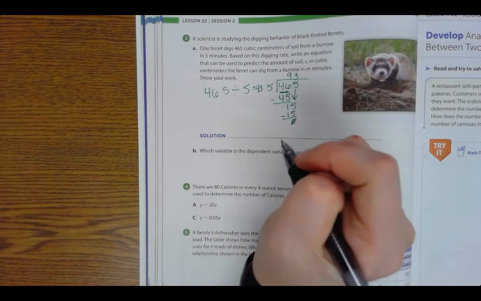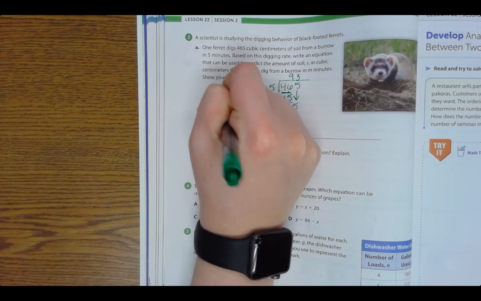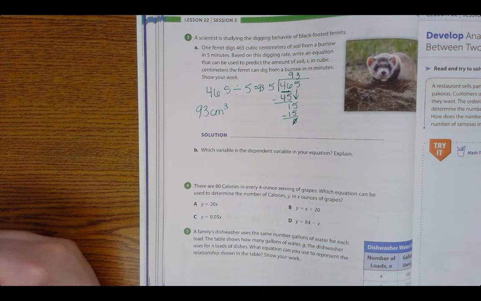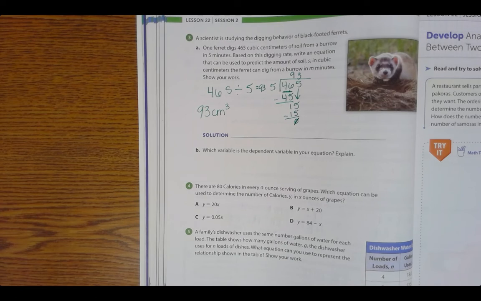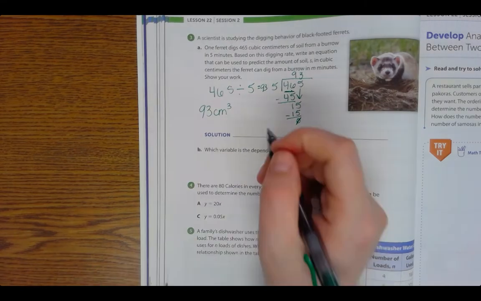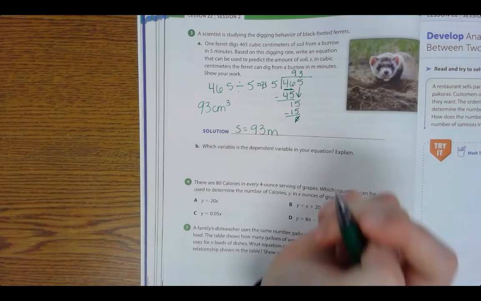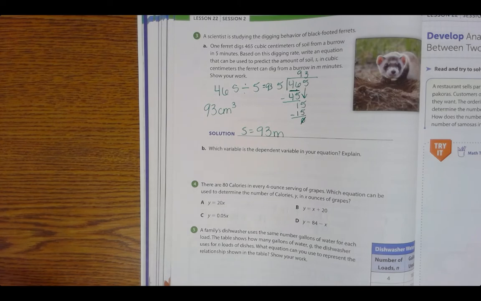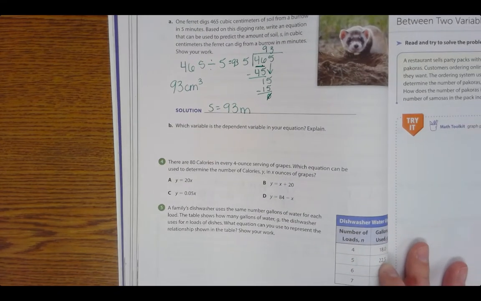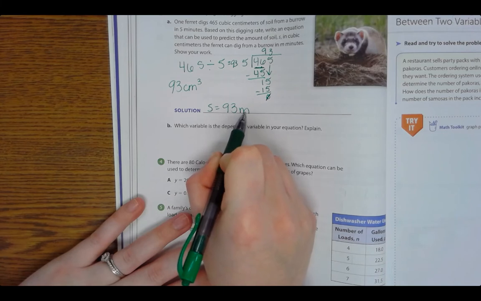So how would we write that? 93 cubic centimeters. The amount of soil in cubic centimeters equals the unit rate times the time in minutes. So we could write S equals 93 times M. Which variable is the dependent variable in your equation? So S would depend on whatever M is.